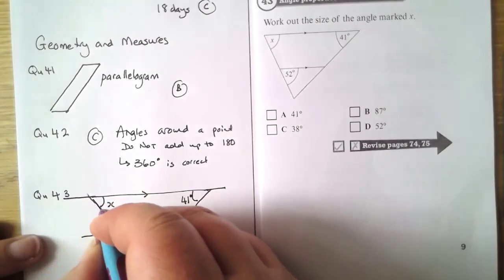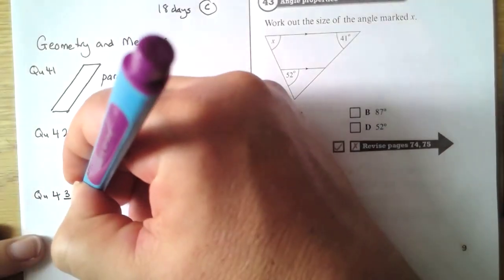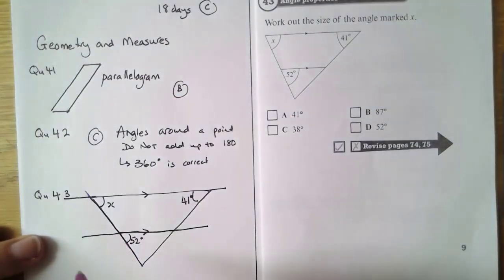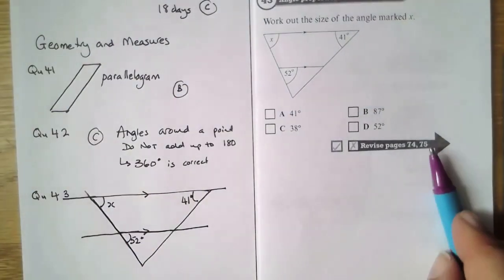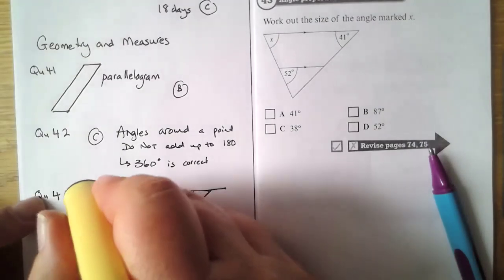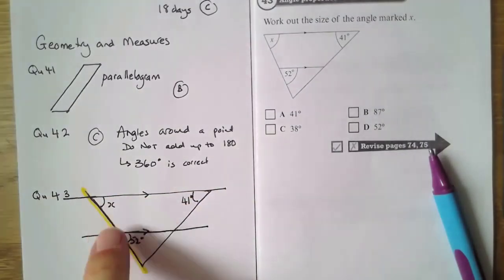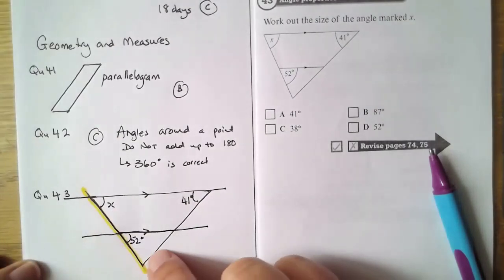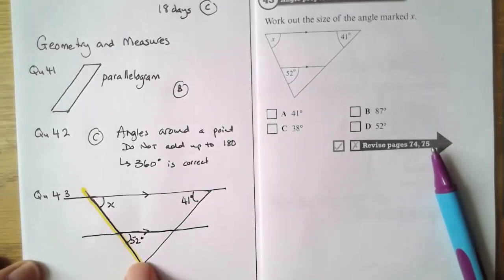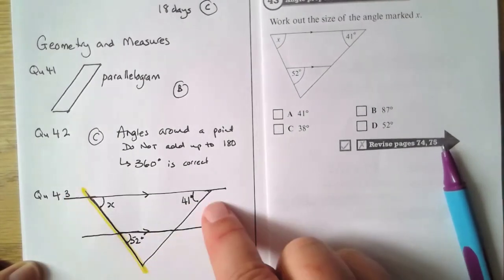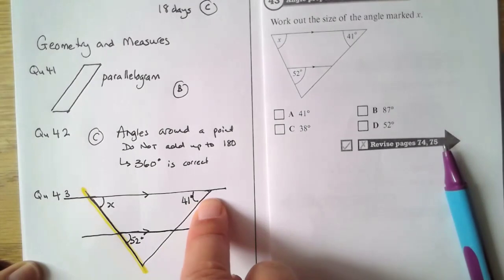Now, you may have heard me talk about this as the transversal. It's the line that goes through, let's colour it in, it's difficult to see on there. It's the line that goes through the parallel lines. Now I have 2 transversals here, but the one that the X is on is this yellow line. This has nothing to do with this question.